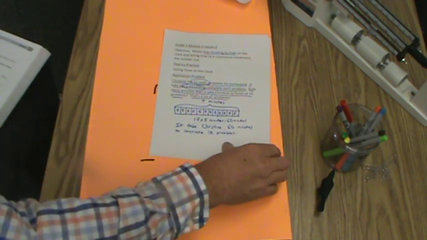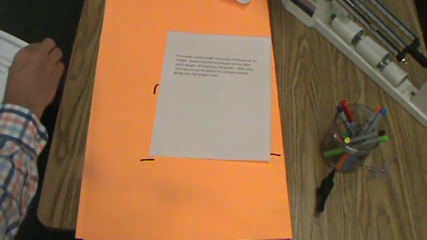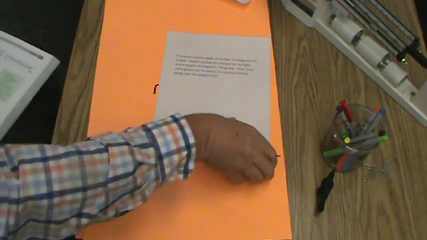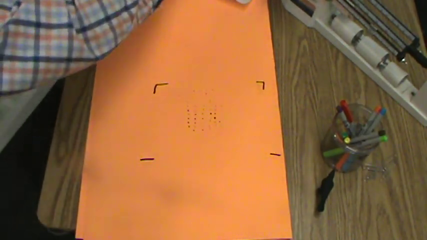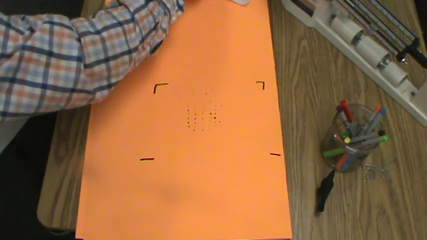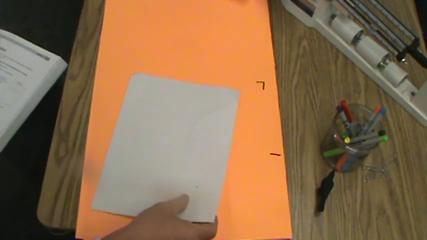Okay, let's take a look at what we got going here. Our next thing that we're doing is for the fourth graders. We're going to take a look at the tape diagram again.